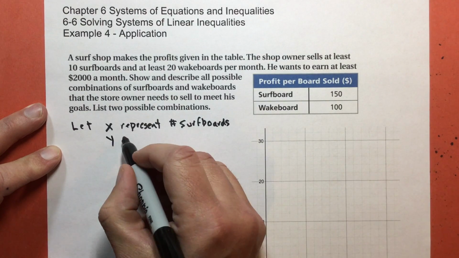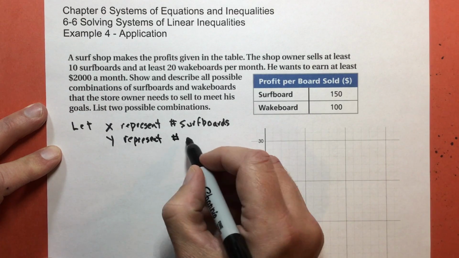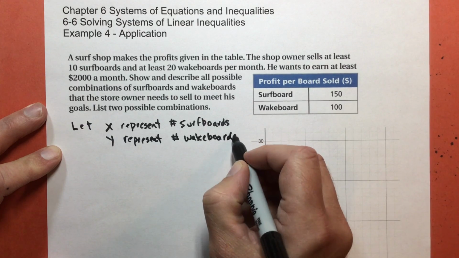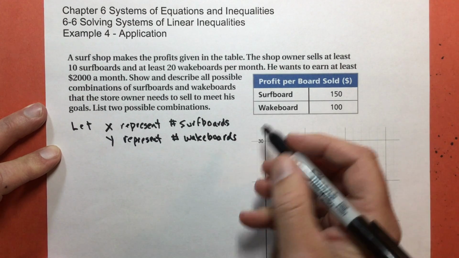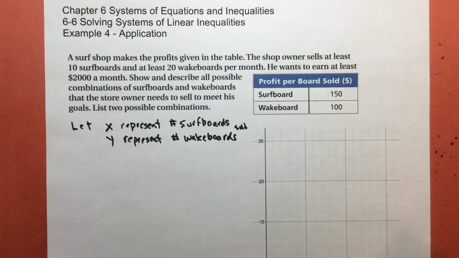And I'm going to let Y represent the number of wakeboards, again, sold. I didn't have room to write right here, sold. Okay, so let's make some inequalities.